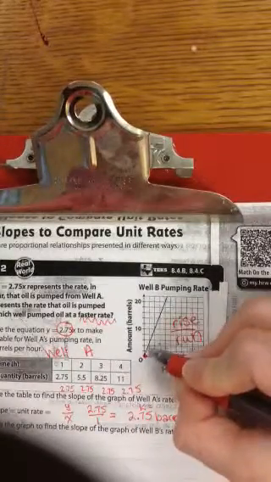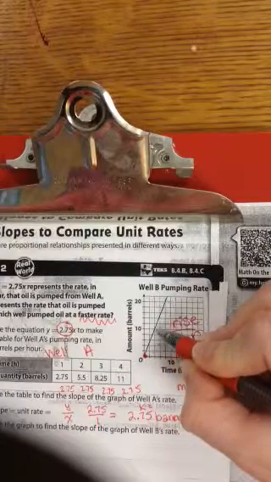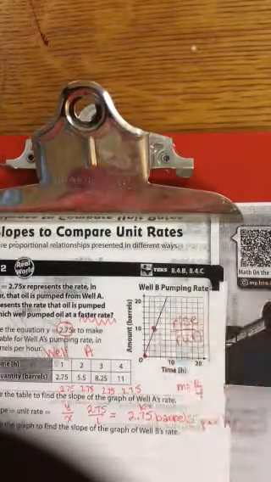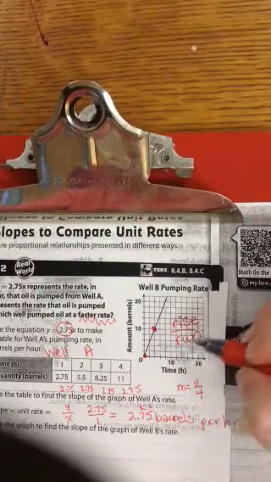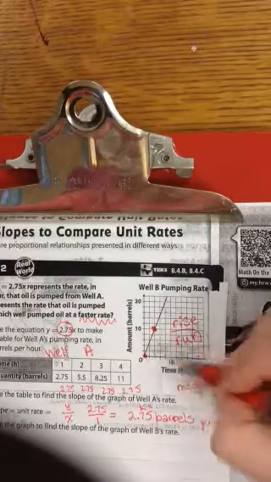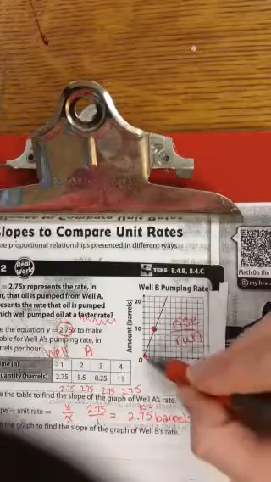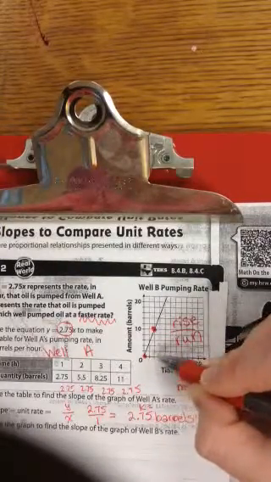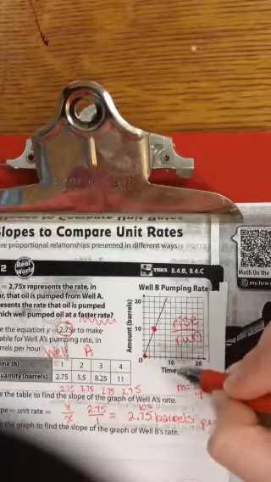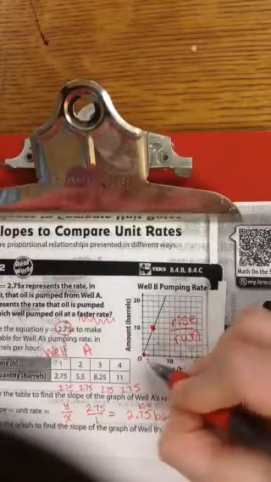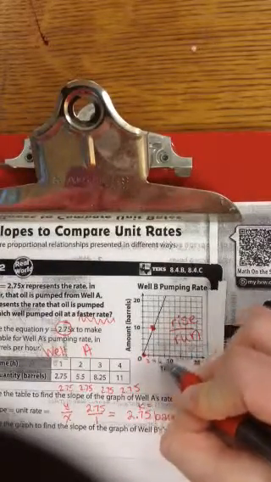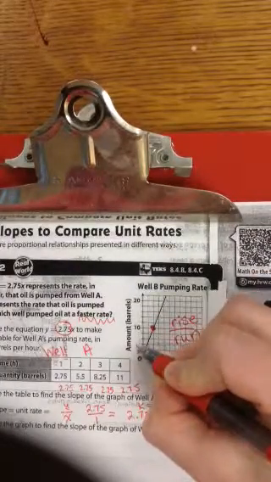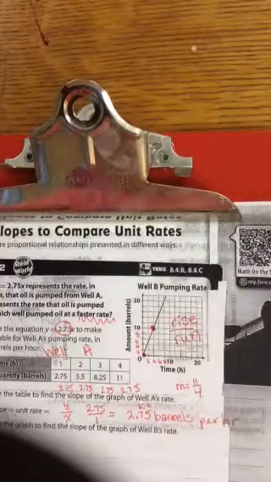The next time that it crosses at an intersection, looks like it's right here. You need to know what the x and y axis is counting by. So it goes from 0 to 10, and it's broken up into 1, 2, 3, 4, 5 segments. So 10 divided by 5 is telling me that this is counting by 2's. The same thing is happening on the y axis. 2, 4, 6, 8.